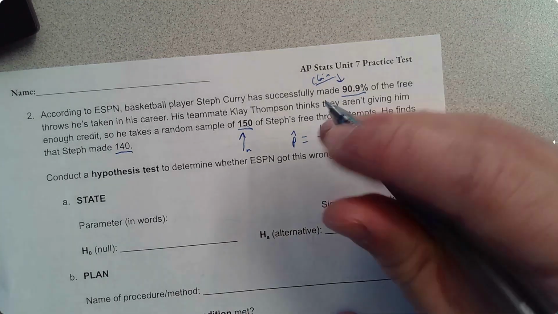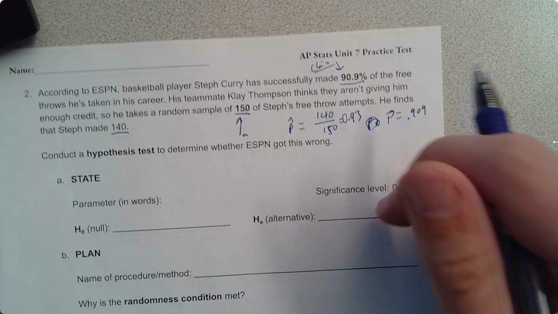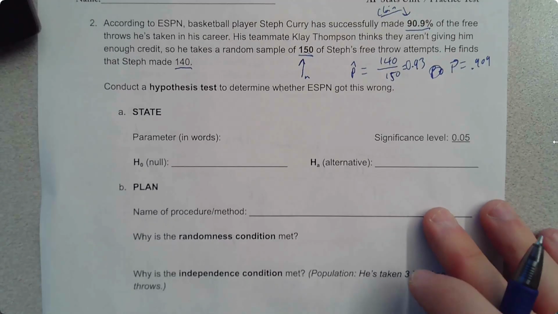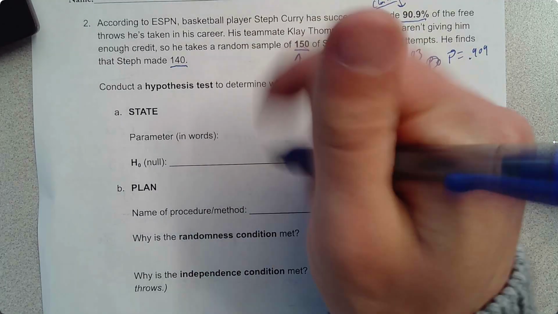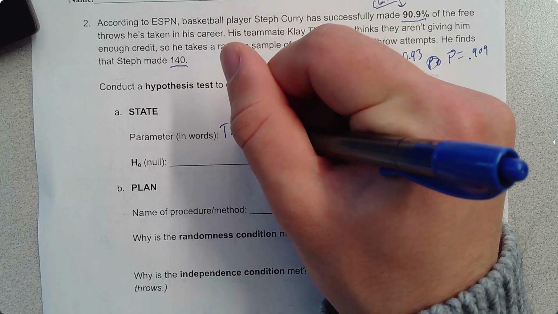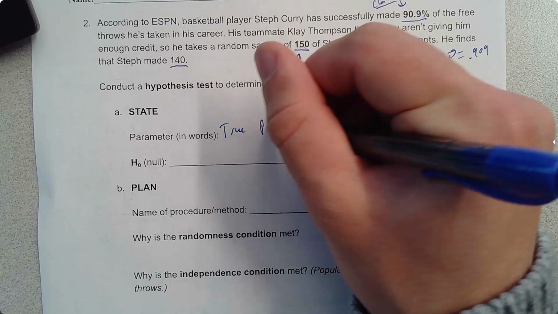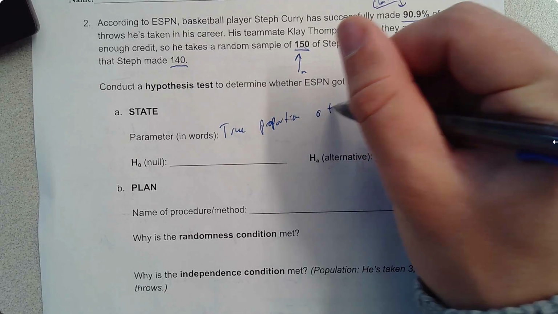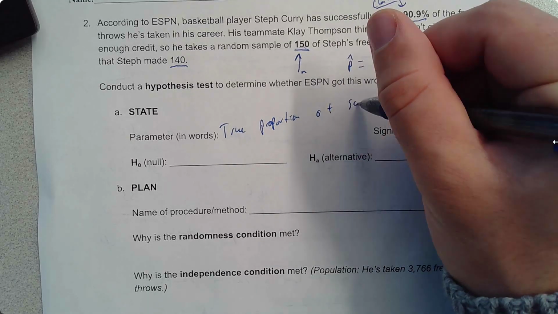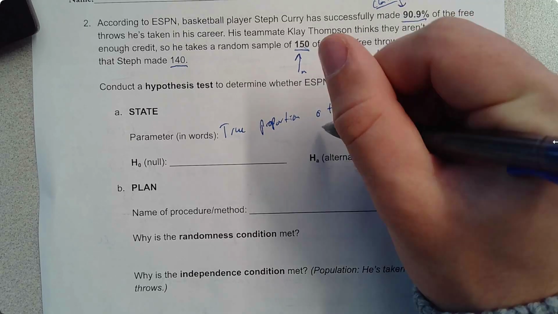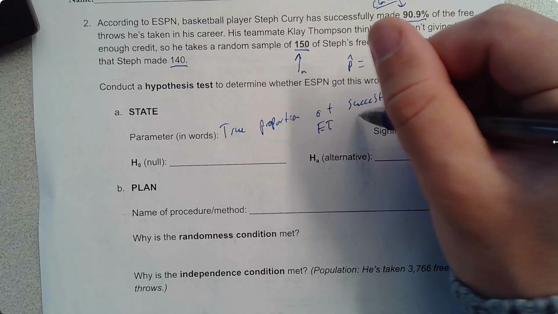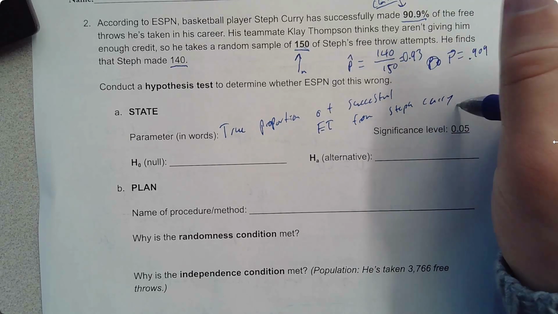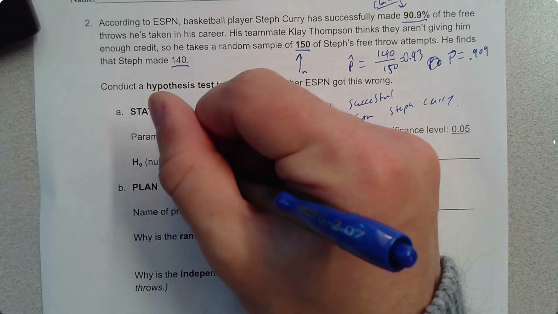And then that's our n, the 150. Once you have your p hat and your n, you're good to go on proportions. The parameter that we're looking for is the true proportion of Steph Curry.